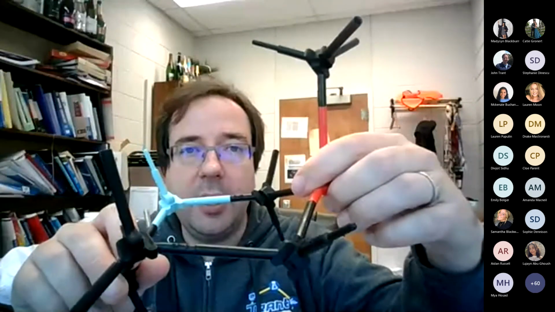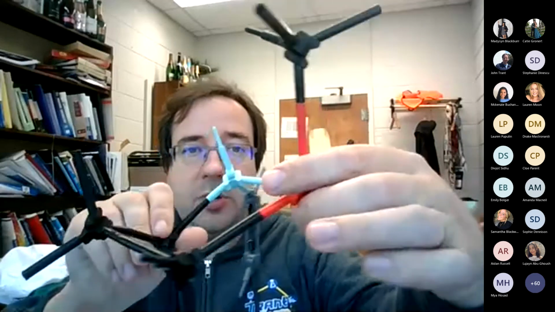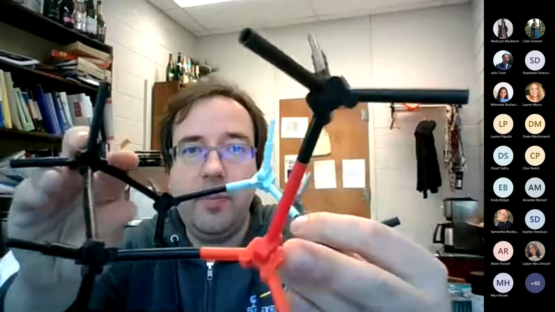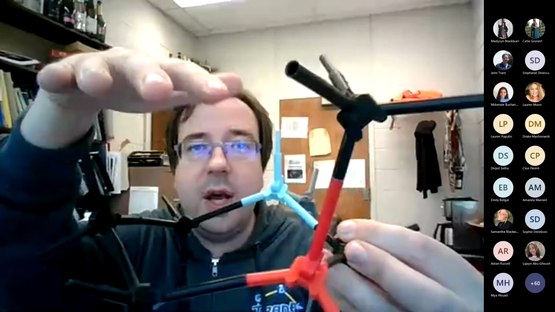Okay, now my up carbon's on the left and my down carbon's on the right. But I don't want to draw that because I'm lazy. So I rotate the chair a little bit. And now suddenly my down carbon's on the left and my up carbon's on the right. So all I've done is I've flipped the chair and I've rotated 60 degrees.